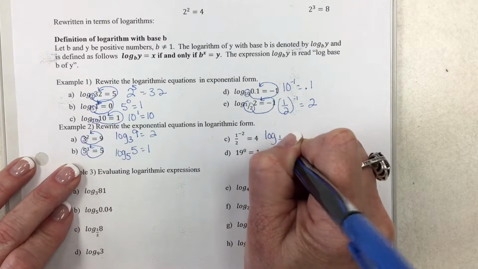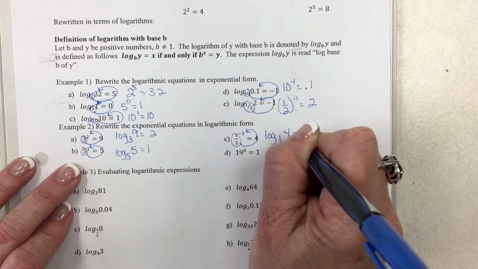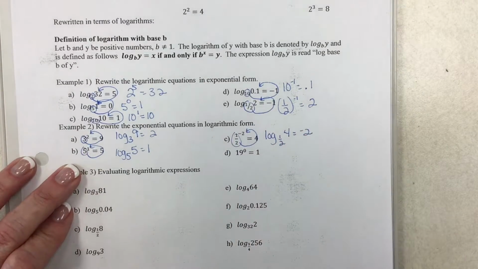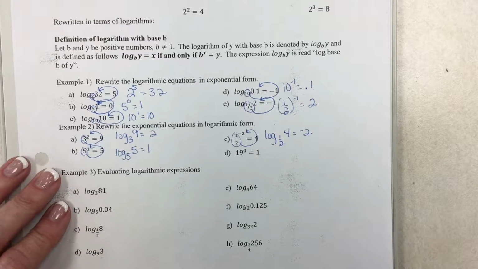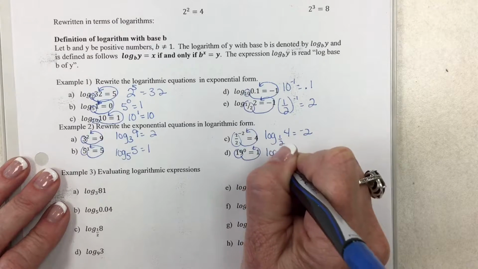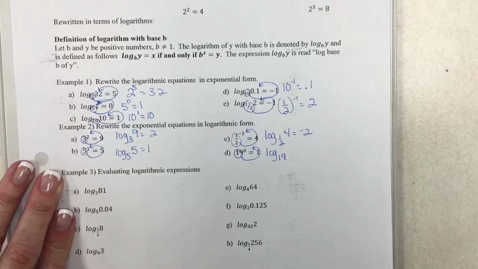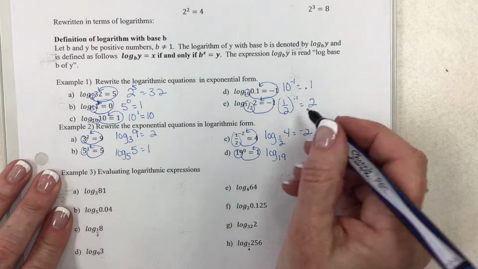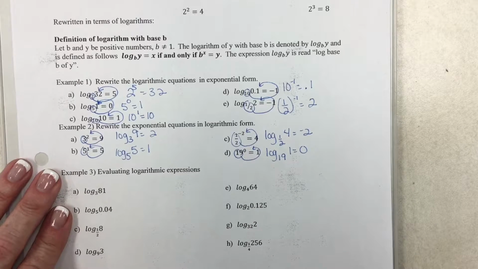Log base 1/2 of 4 equals -2. And log base 19 of 1 equals 0.